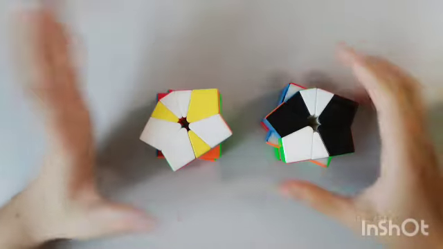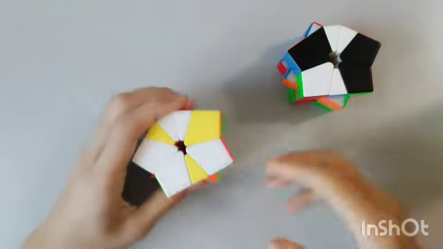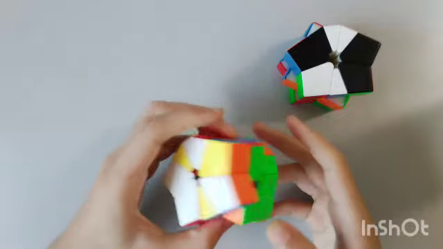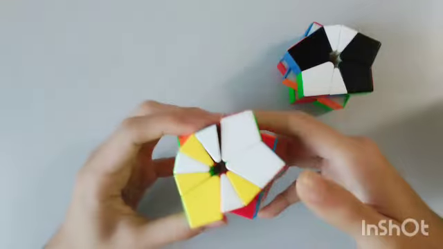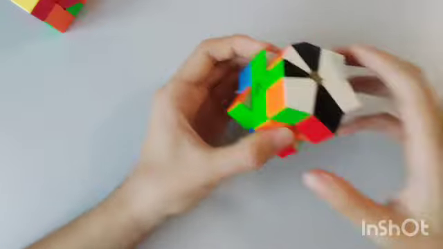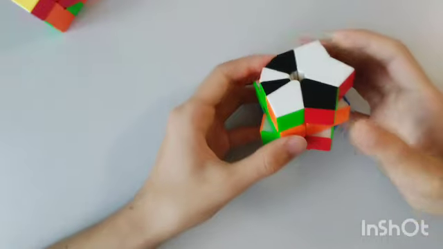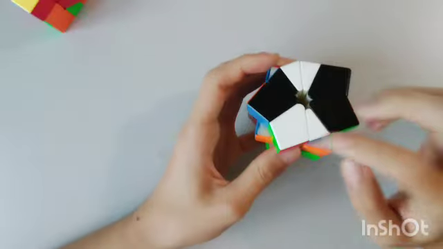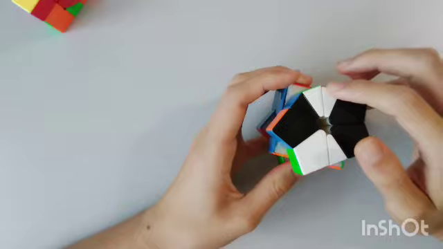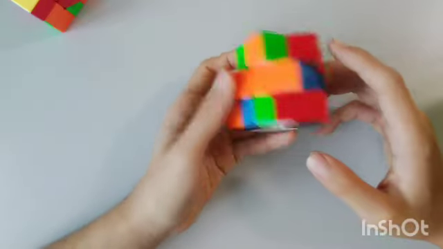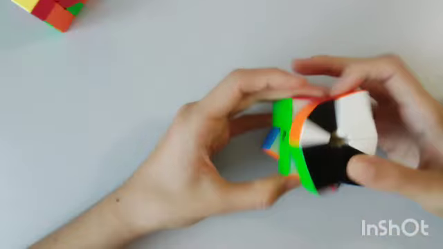So for mirrors, odd parity, you just do the same thing. You just trace it, then you rotate, and you solve it. For even parity, you need to move both layers. So you move this to this position and the piece to this position. Just rotate like that. Then you do this.